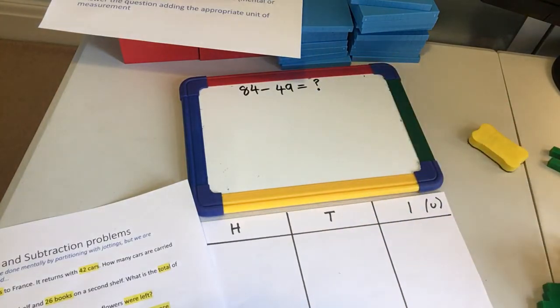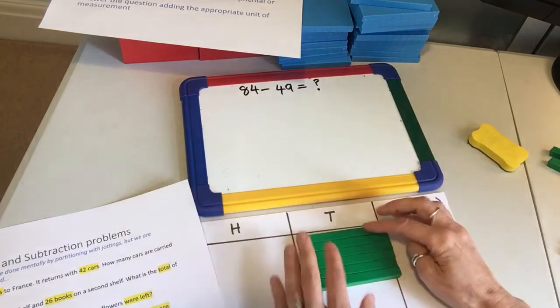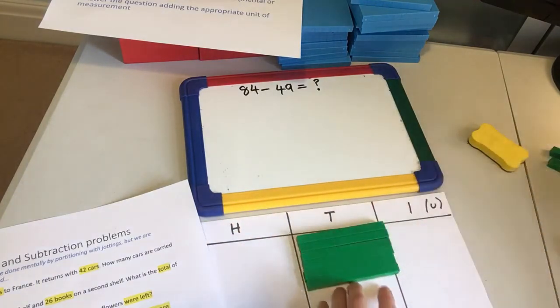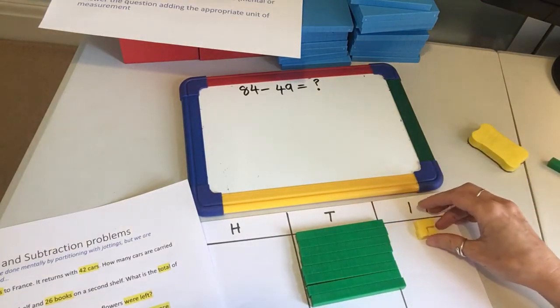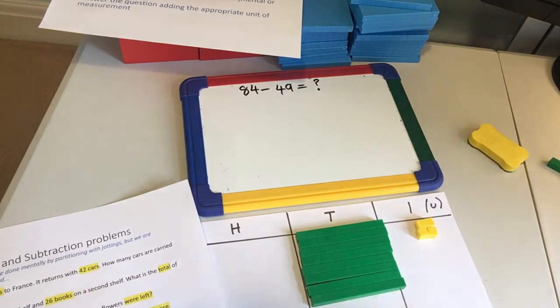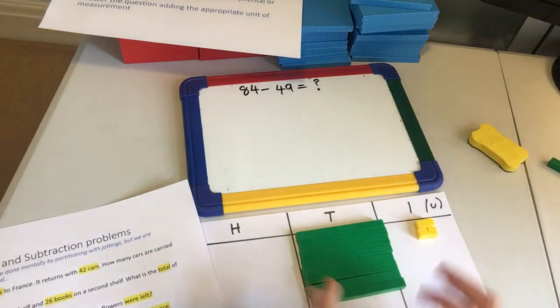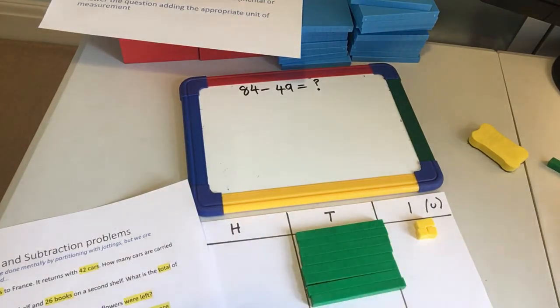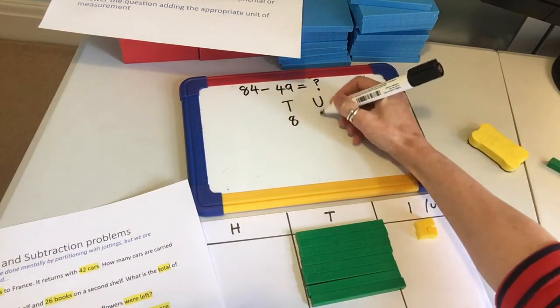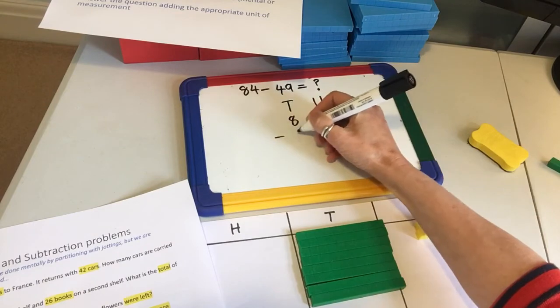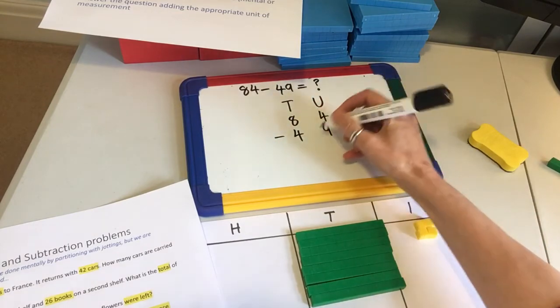So on my board, I'm going to represent that with my 84: 20, 40, 60, 80 and 4 ones. And remember, when you're subtracting, you're removing something from this number. So I'm going to set it out as I've been practicing. So when I'm subtracting, I have to start with the higher number at this level.